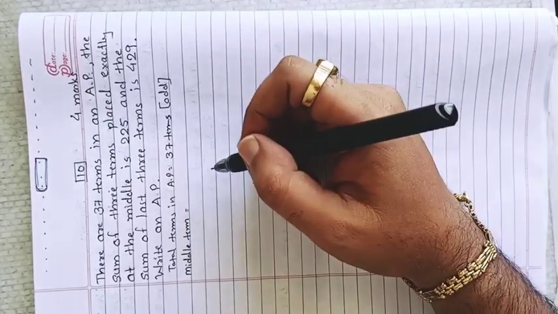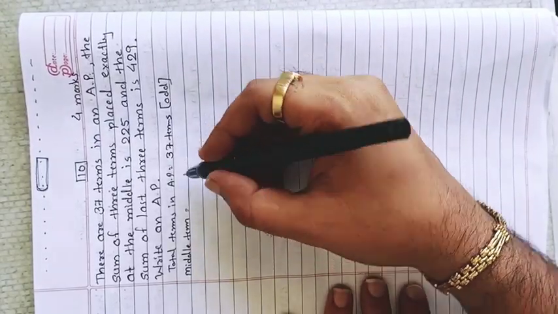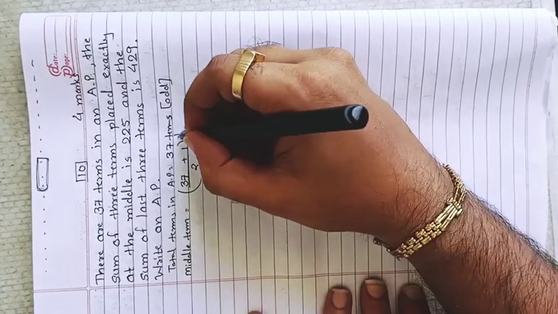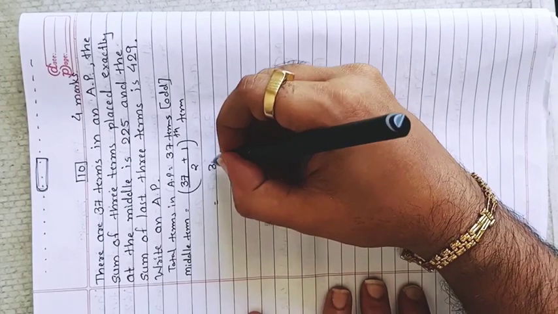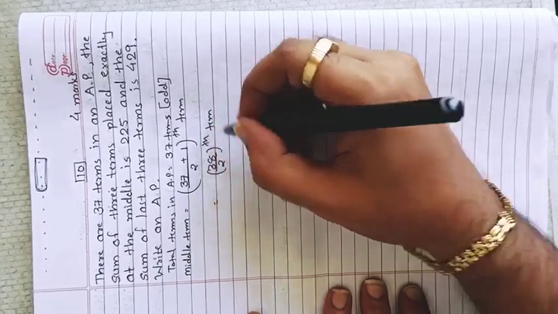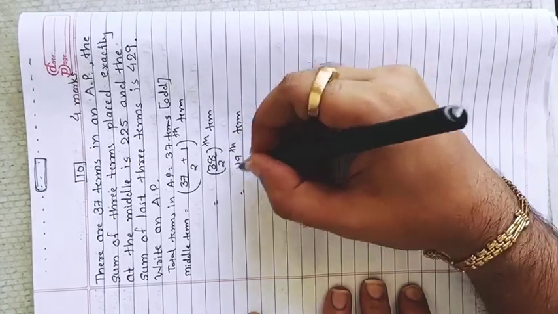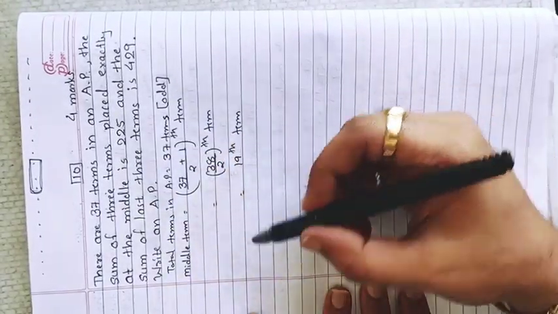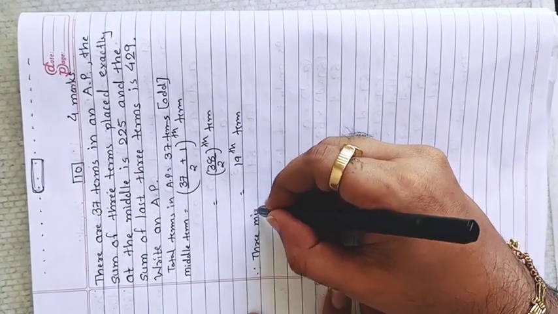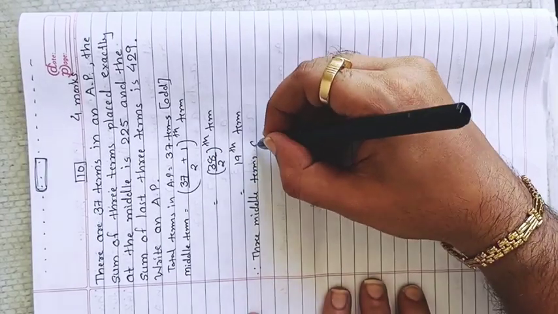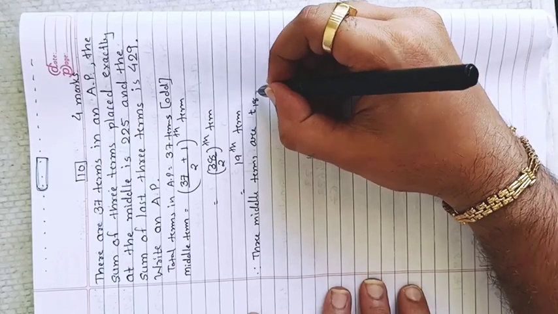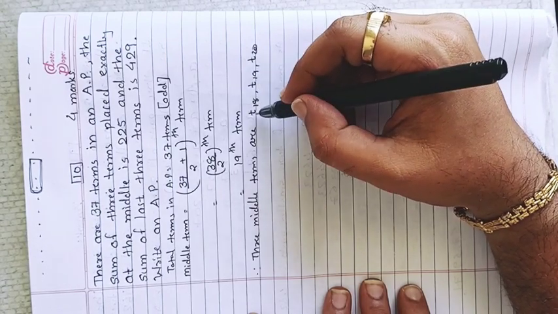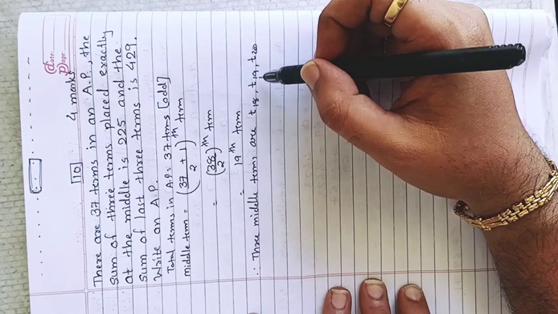And hope you remember statistics of standard 9, the middle term, that is called median. For odd, middle term will be 37 plus 1 upon 2 th term, which is 38 upon 2 th term, which is 19th term. So exact middle term is 19th term. But we need to find 3 middle terms placed exactly at the middle. So 3 middle terms, therefore 3 middle terms are T18, T19 and T20. Definitely 19th is the middlemost term. So the adjacent terms will be T18 and T20. So middle terms are T18, T19 and T20.